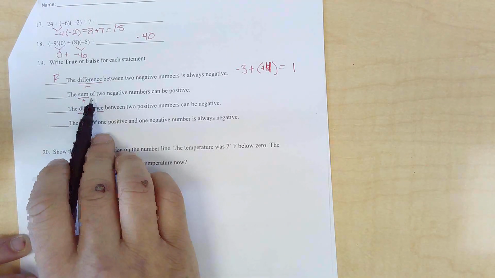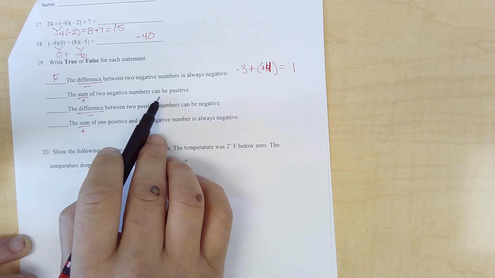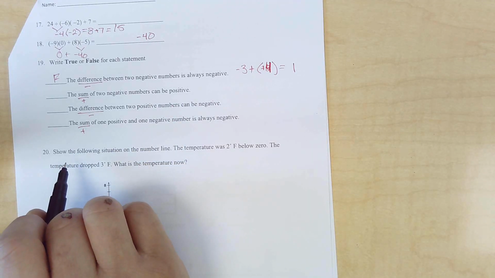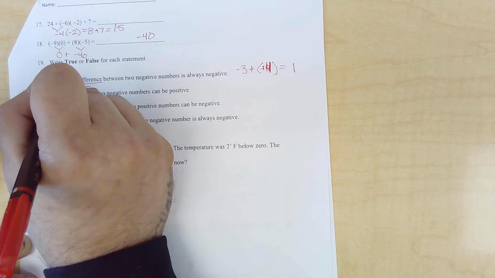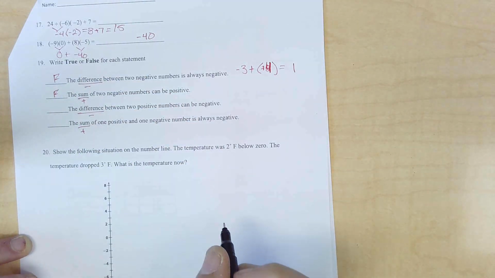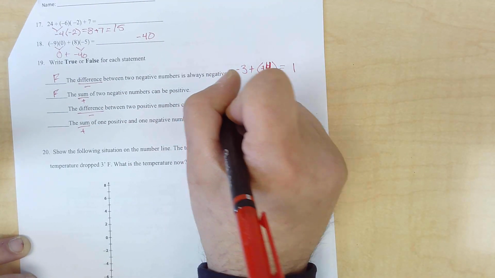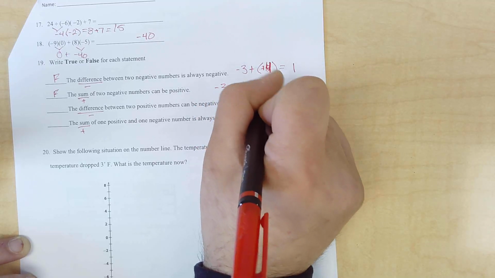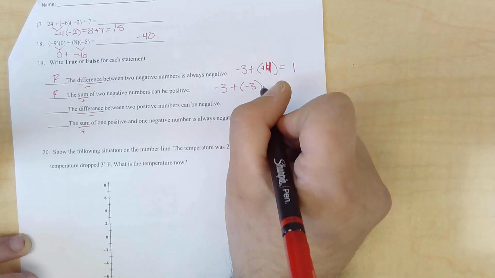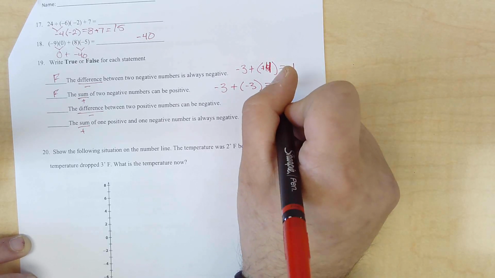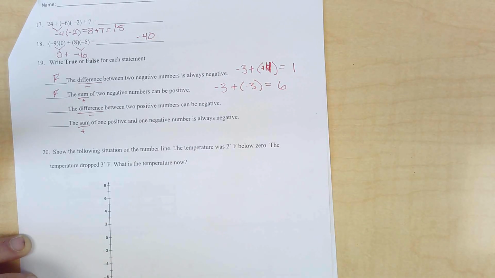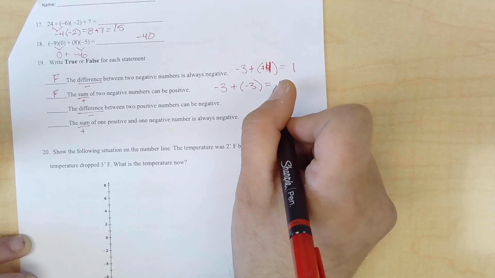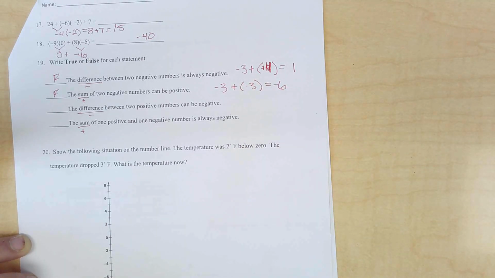Here, the sum of two negative numbers can be positive. That is also false. I can't say negative 3 plus negative 3 will give me positive 6. It won't. It's just going to continue to give me a negative number.